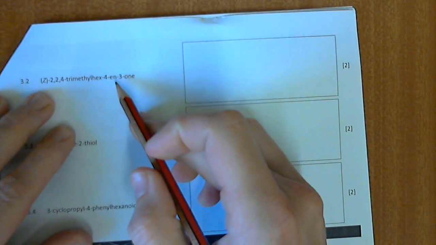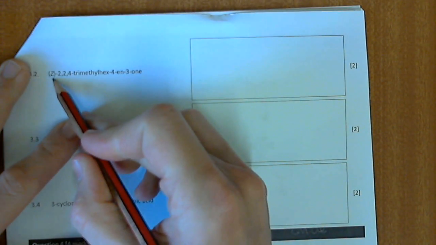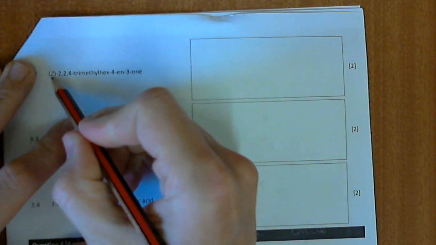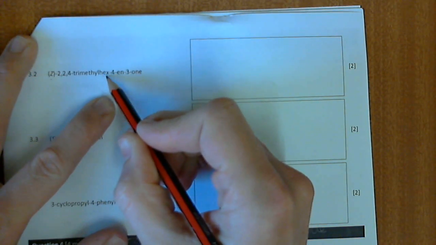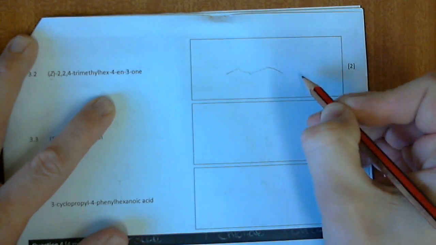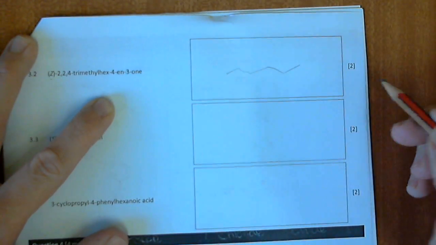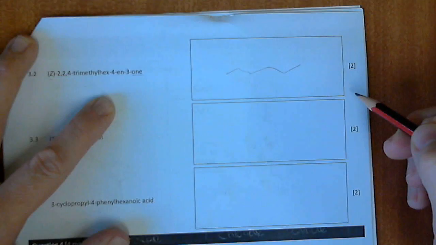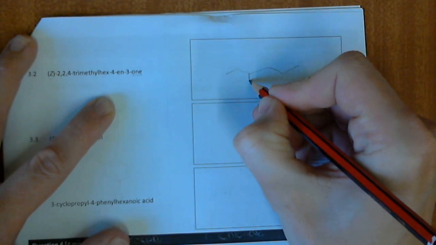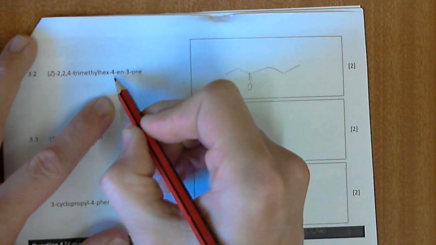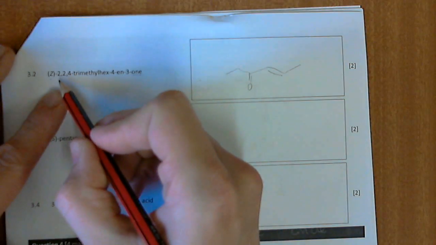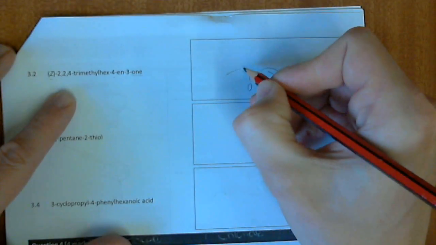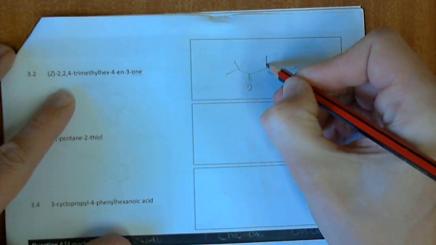All right, so this question is a little bit more tricky because we've got a Z double bond that we need to incorporate. But let's not worry about that first. First of all, we need to just sketch out the parent chain, which is a hex, so it's 6 carbons. I'm just going to do this lightly, 1, 2, 3, 4, 5, 6, because we may have to erase something and write it out neater afterwards. So it's 6 carbons, it's an -one, so that means there's a ketone, and it's on position 3. 1, 2, 3. And there's a double bond on position 4, and then there are methyl groups on positions 2, 2, and 4, so 2, 2, and on position 4 over there.